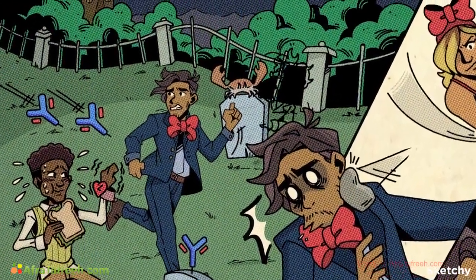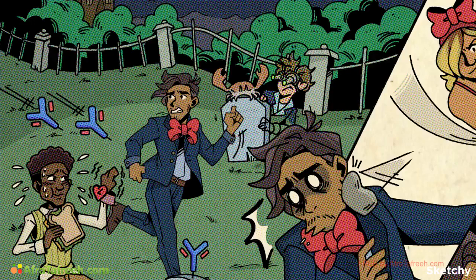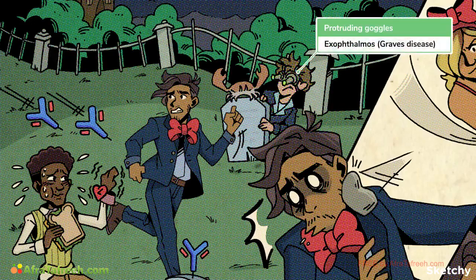Last but not least is exophthalmos, a fancy word for bulging or protruding eyes, which is specific to Graves' disease and not hyperthyroidism in general. This is because the same antibodies that stimulate the thyroid in Graves' disease can also bind to fibroblasts in the orbital connective tissues. This results in enlargement and fibrosis that then causes the eyes to protrude forward. This guy is peeking out from behind the gravestone with a set of protruding night vision goggles to help remind you of this.